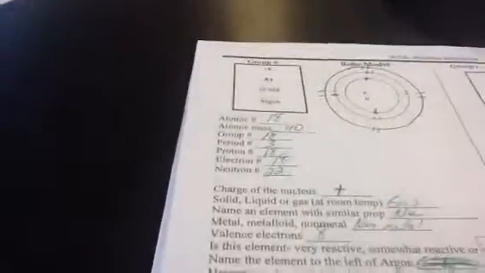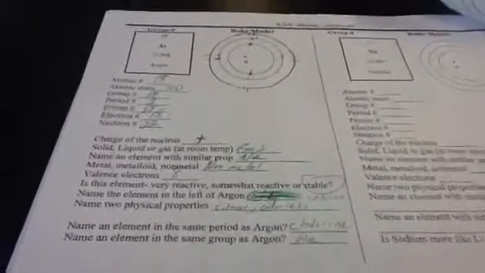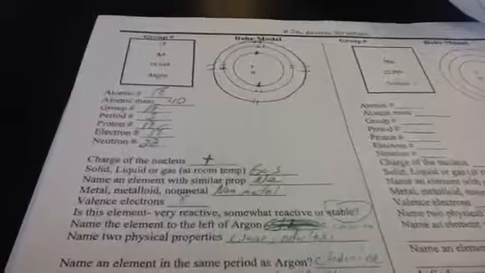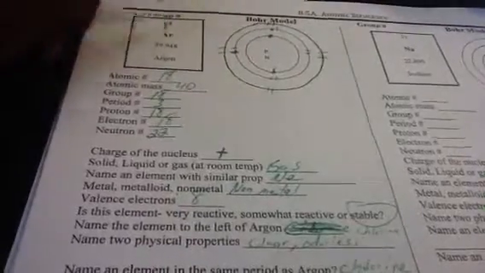All right, moving on to page 9. We have more work with Bohr models. It asks you first for your atomic number. We look at the element that would appear on your periodic table. Your atomic number, like I said, is always going to be at the top.